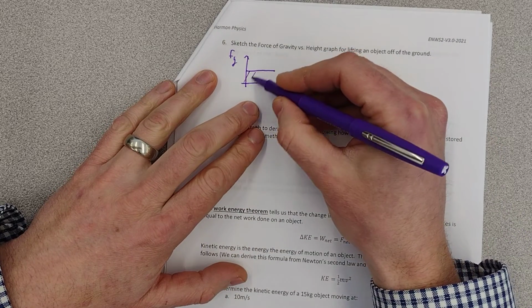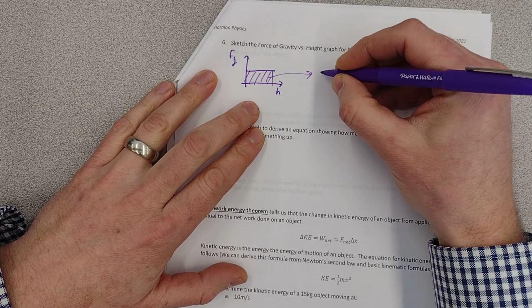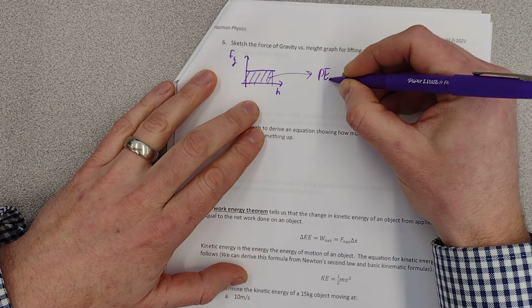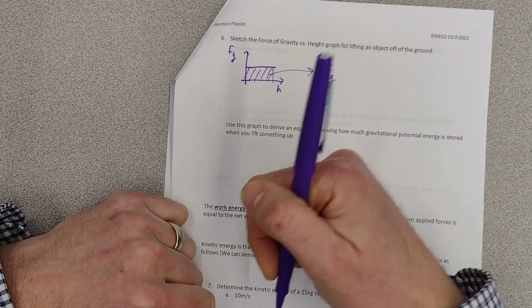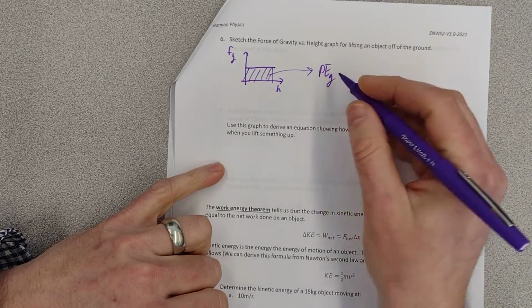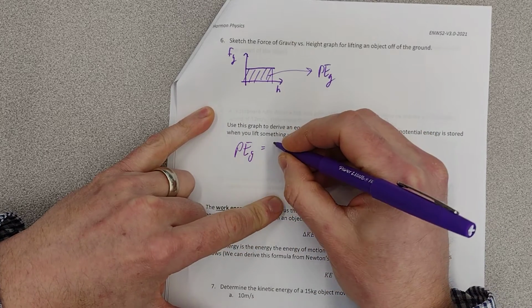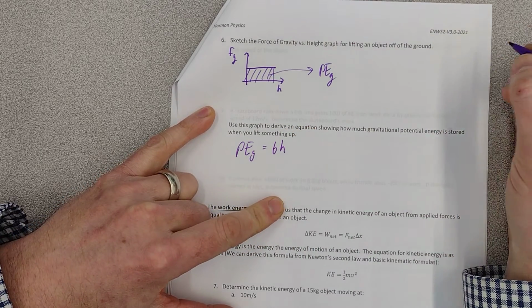So the area under this curve will tell us the amount of gravitational potential energy stored in an object when you lift it off the ground. So PEG equals, I don't need to do 1/2 because it's a rectangle, it's just base times height.